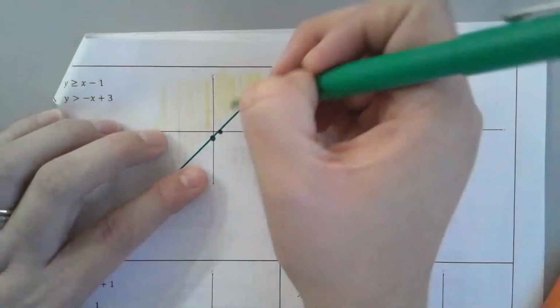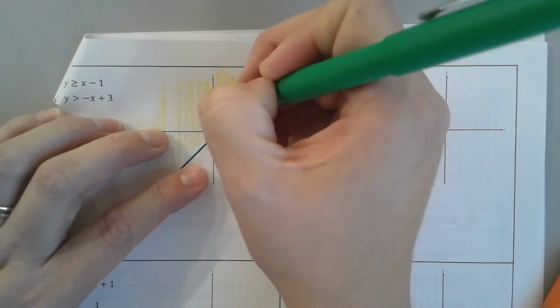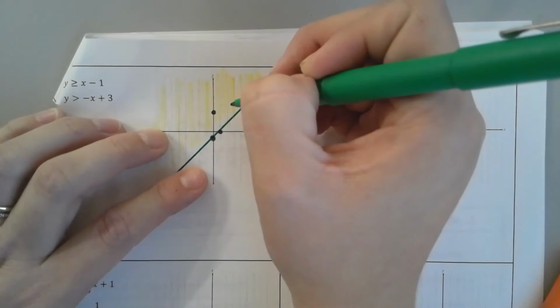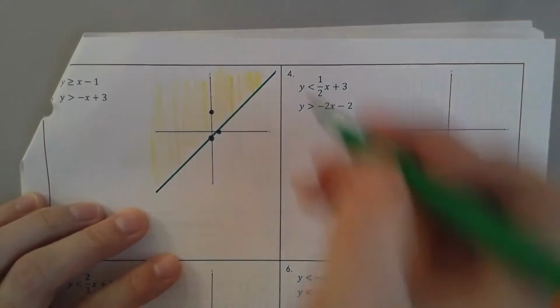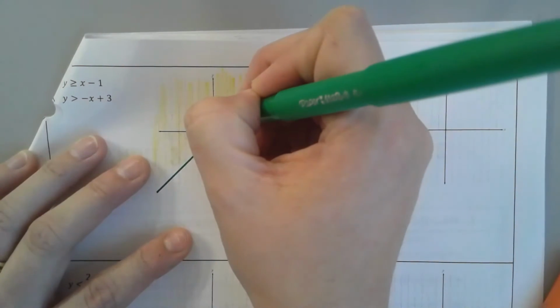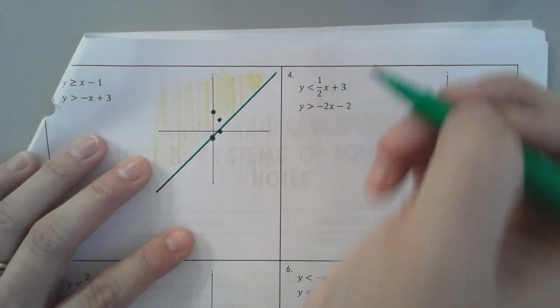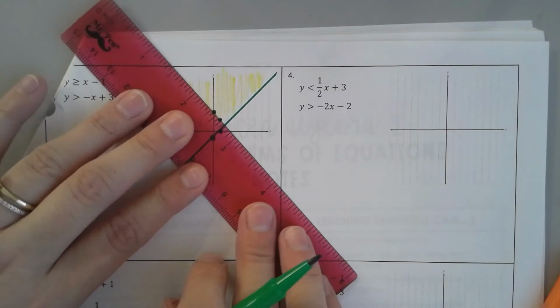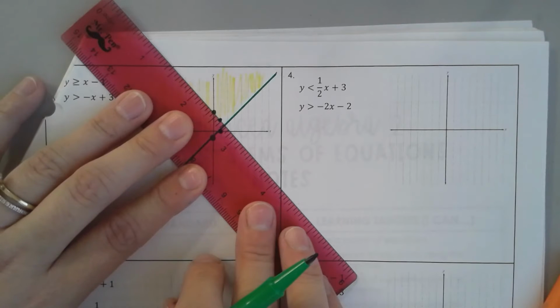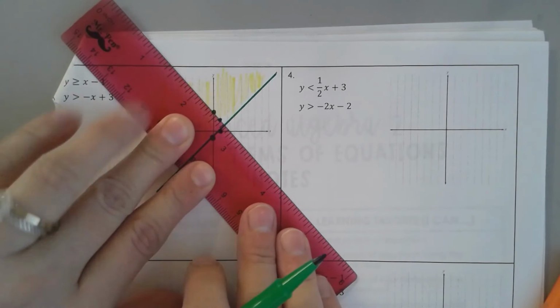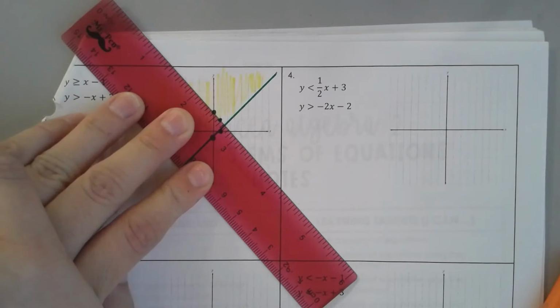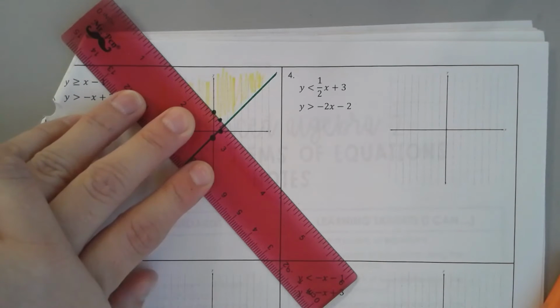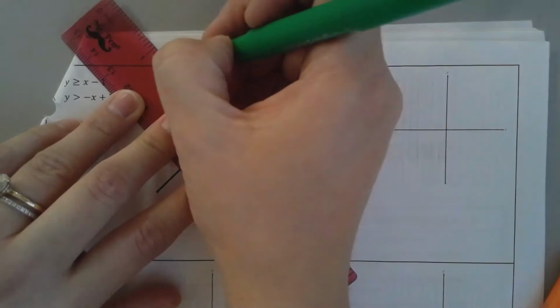Then I have a y-intercept of 3, which is maybe right there, and a slope of -1. Dashed or solid? Good.